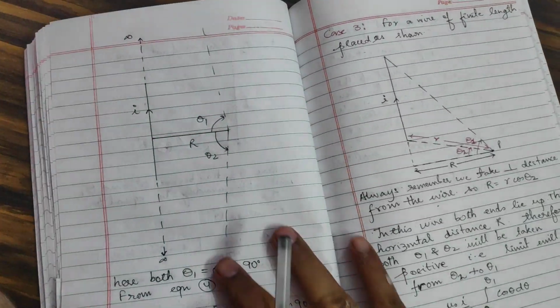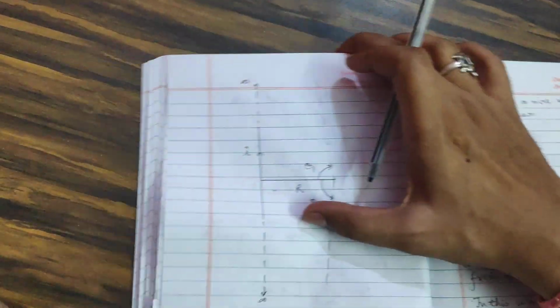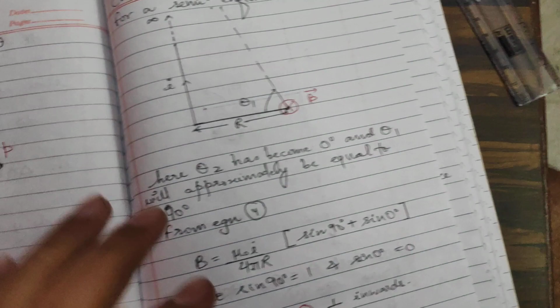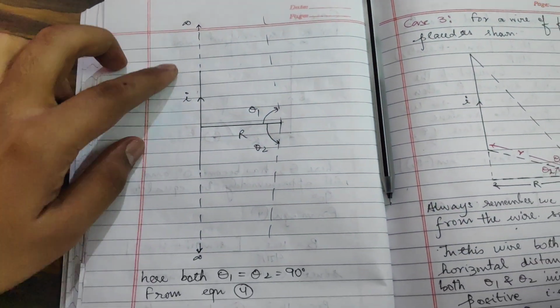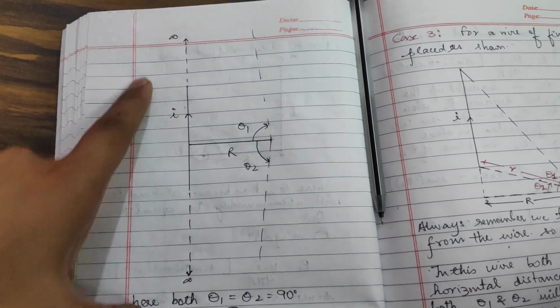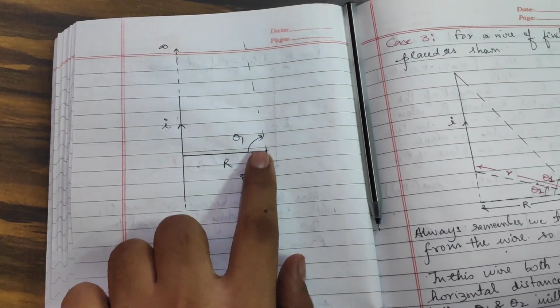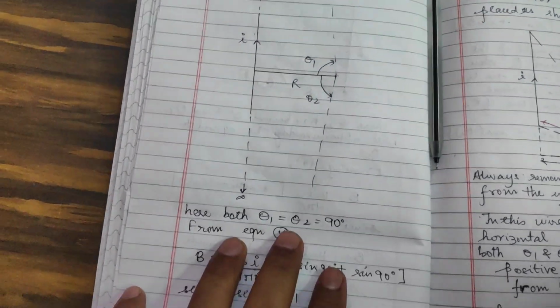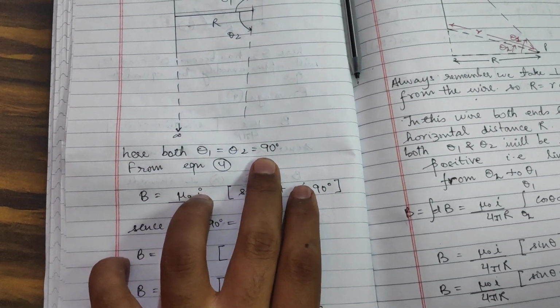Another case I am taking with you. Now children, in this case both the ends are extending to infinity. Both the ends. So theta 1 will be 90 degree and theta 2 will also be 90 degree. So theta 1 and theta 2 both become 90 degree.